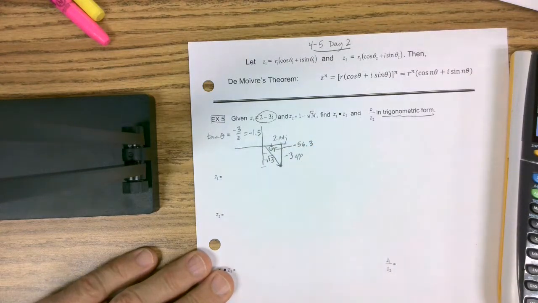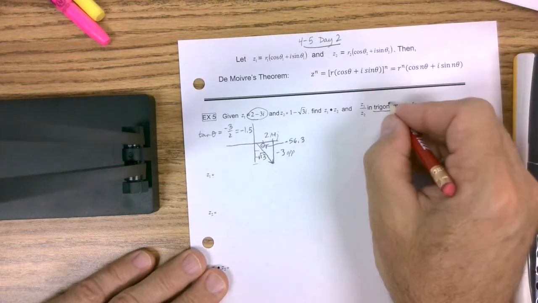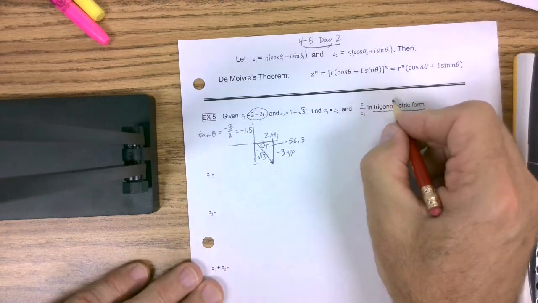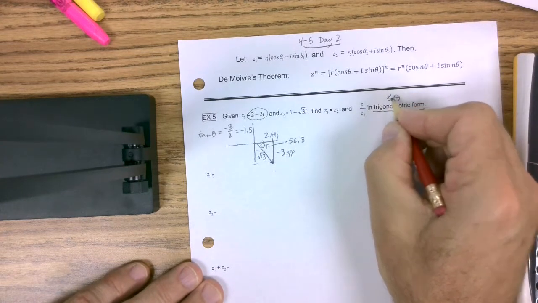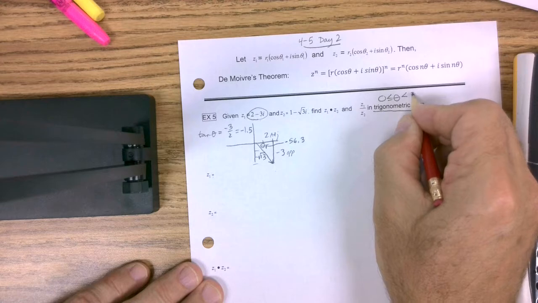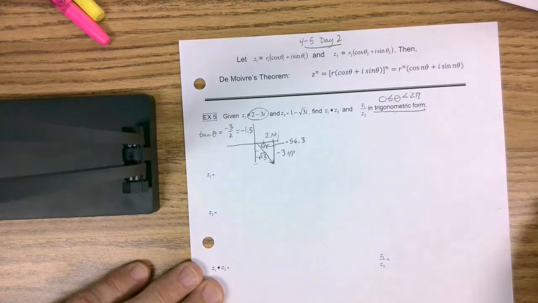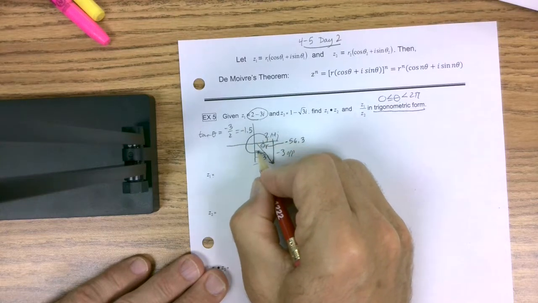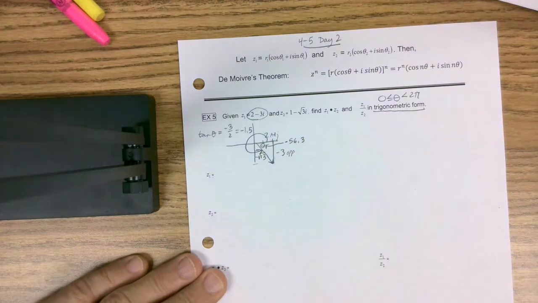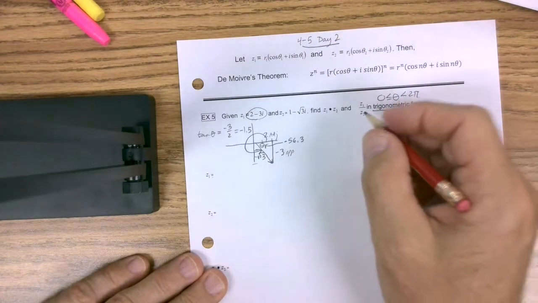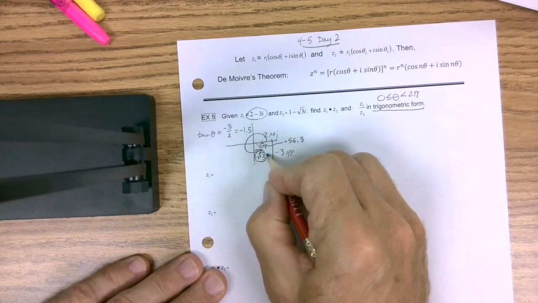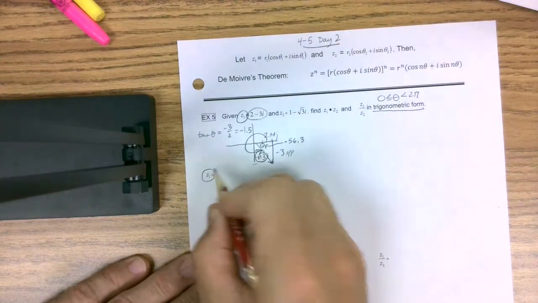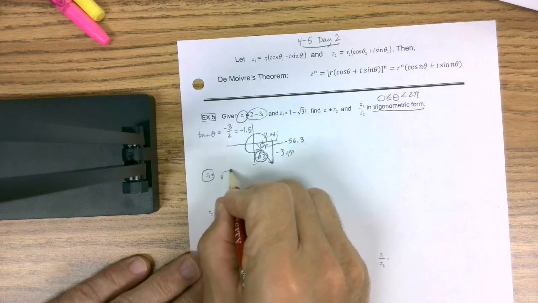Now, trigonometric form is specifically telling us that our theta needs to be greater than or equal to 0, but less than 2 pi. And don't forget that. So it's a good habit to just stick with the program and say, okay, let's subtract that from 360, and I get 303.7. So this guy, I know my r, see Z1 is right here. So my r is the square root of 13.